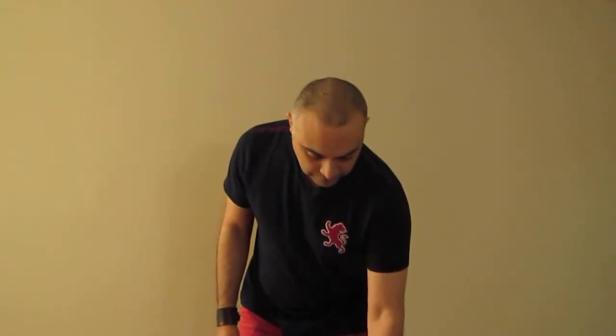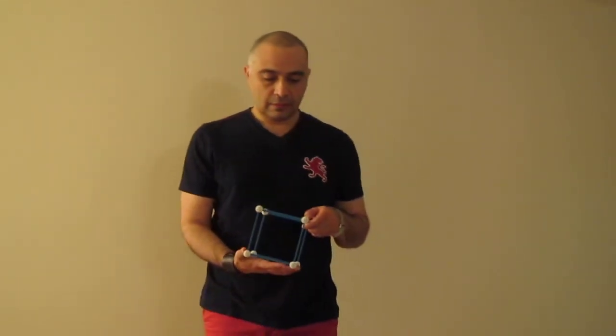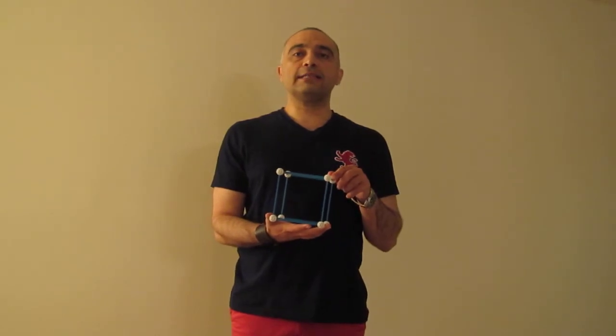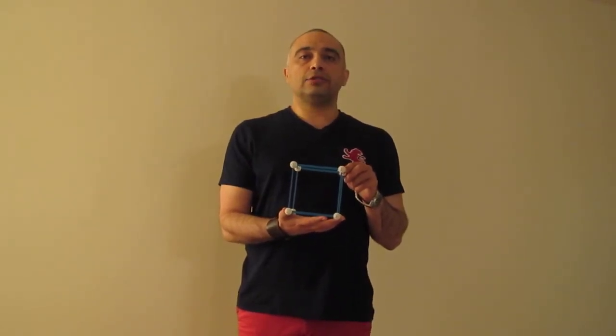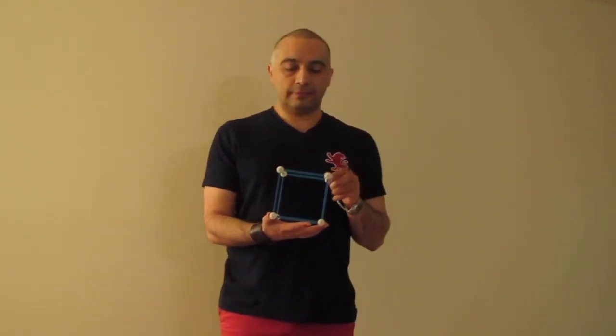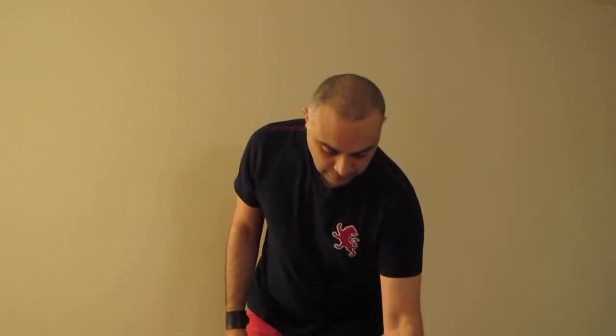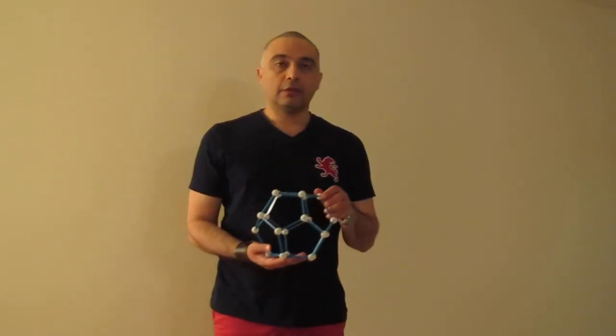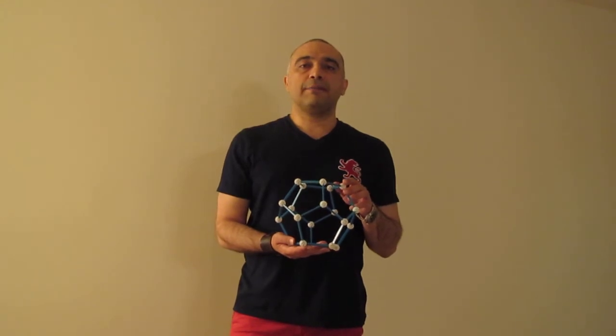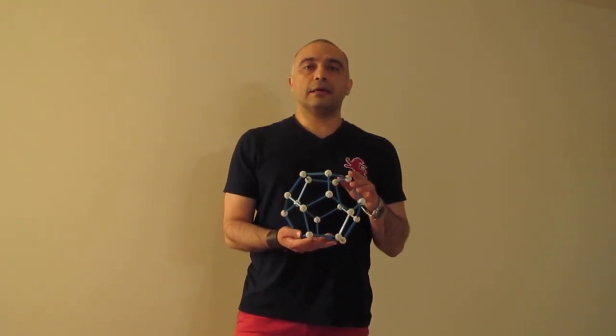tetrahedron represents fire, which we have 3 edges in red. Cube or hexahedron shows earth. Dodecahedron represents universe.